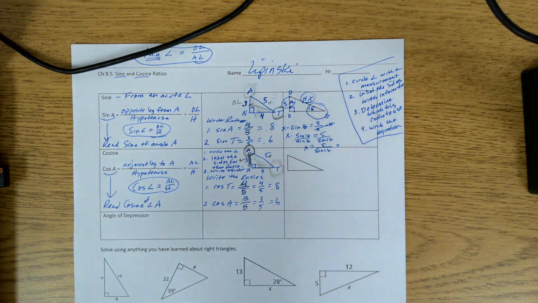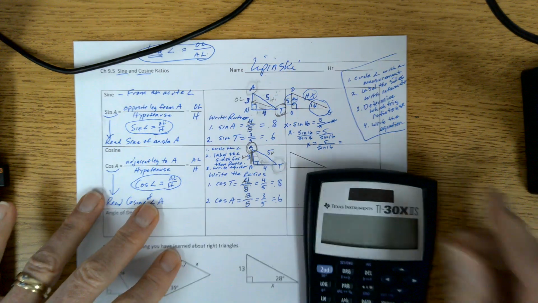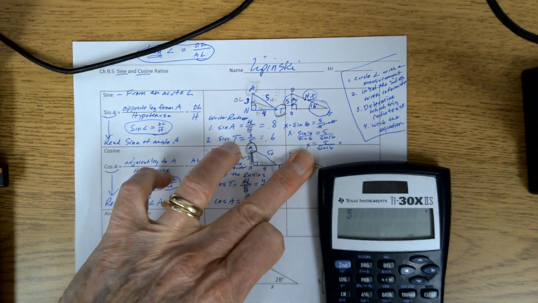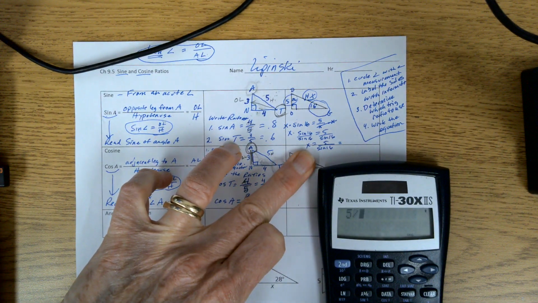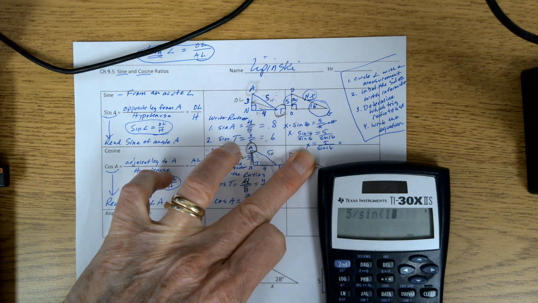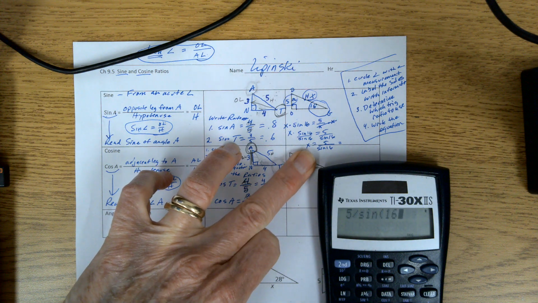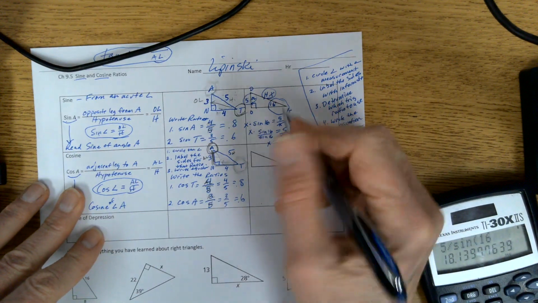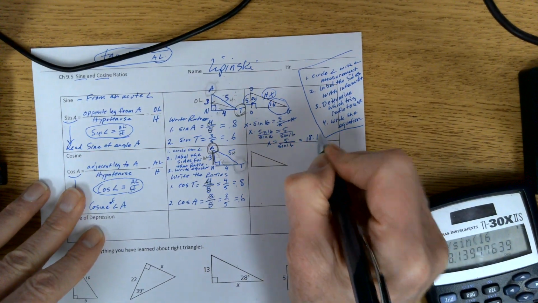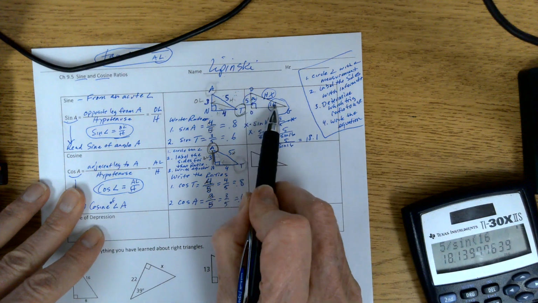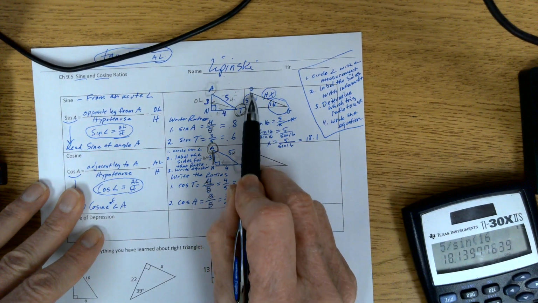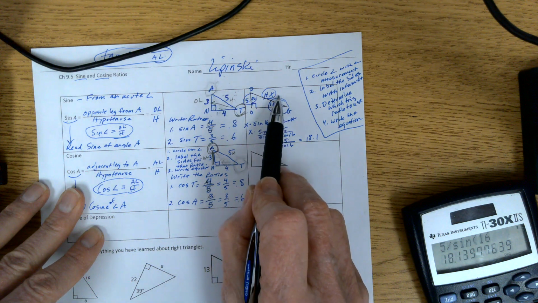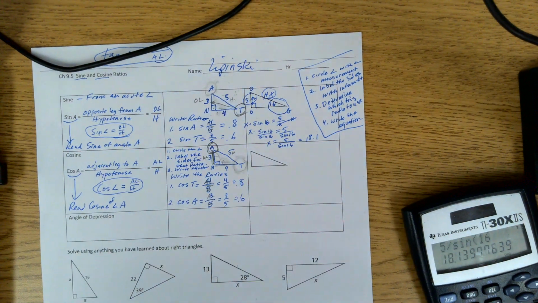Okay, so let's punch it on our calculators and see what we get. Clear. So I'm going 5 divided by sine 16. You could close a parenthesis or not, doesn't matter. Equals 18.1. Okay? Now this side, it's only a 16-degree angle. It's not open much. It's pretty short. It's 5, but this is 90, and we're saying that side is 18. That'll work for me. That makes sense.